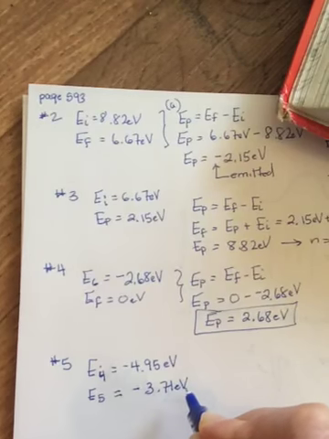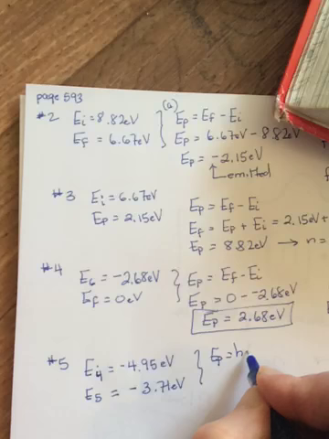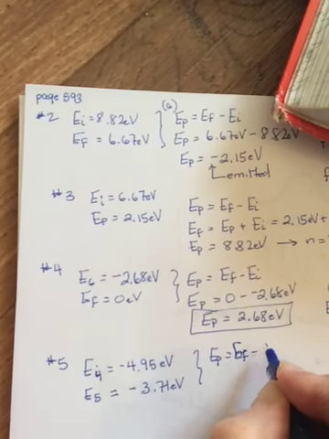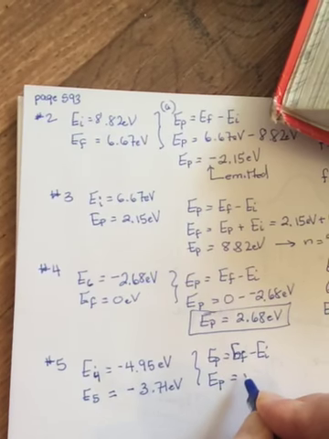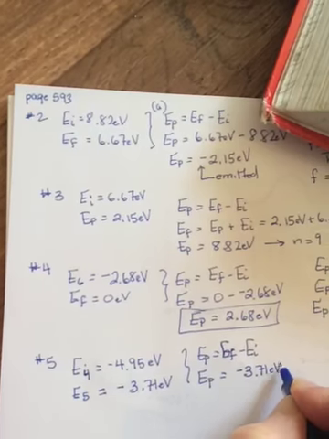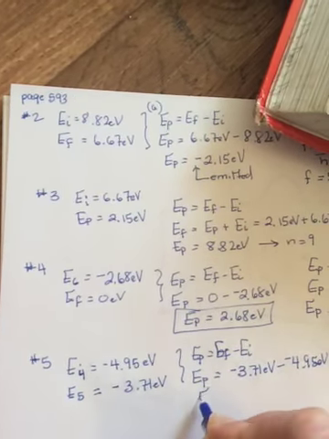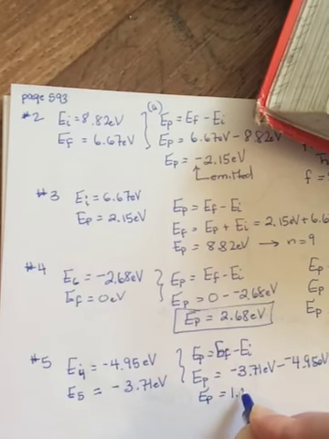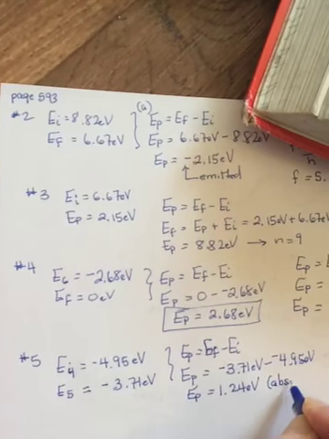So this is 4. And so the next state is 5, and 5 is negative 3.71. And the question wants to know what is the energy of the photon. So EP is equal to EF minus EI. So EP is equal to, final was this one, so negative 3.71 minus a minus 4.95. So EP is equal to 1.24. It works out to be positive because it's absorbed.